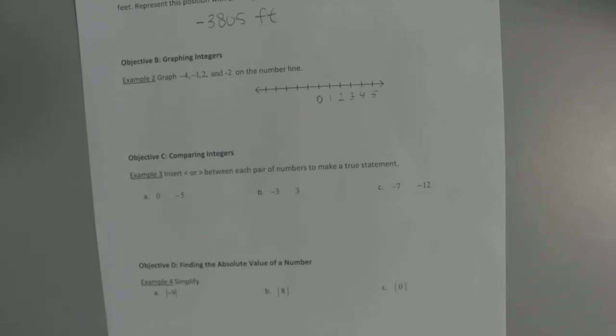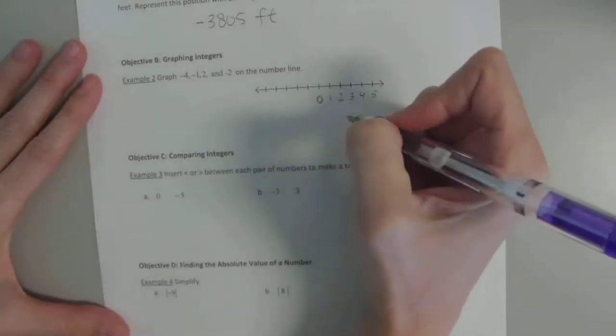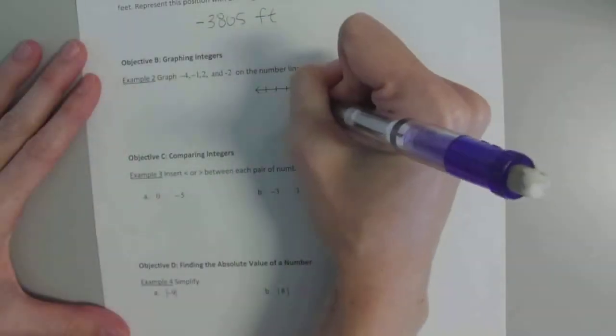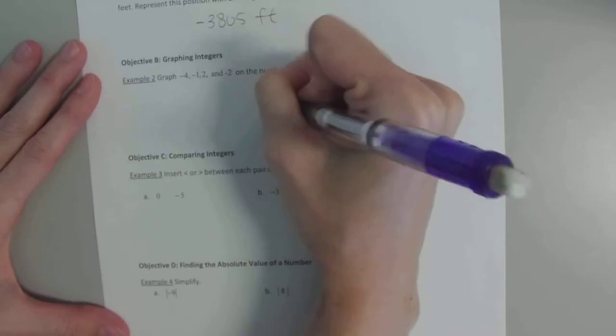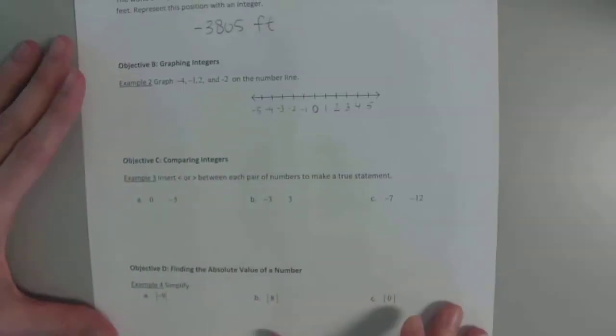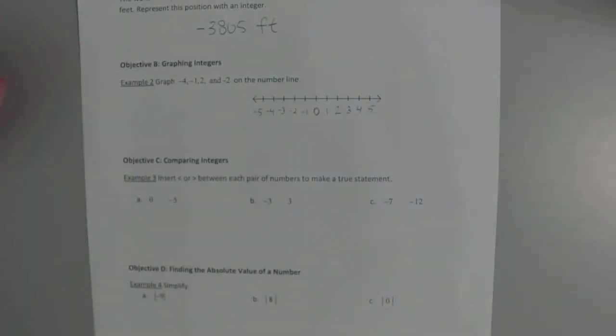Try to write it a little bit smaller because we've got to get negatives in there. From 0, we're going to count -1, -2, -3, -4, -5. Have you all seen negatives before? Okay, so this isn't anything new. Since it's nothing new, this chapter will hopefully be about making things concrete, making you feel a little more comfortable with the operations with negatives.